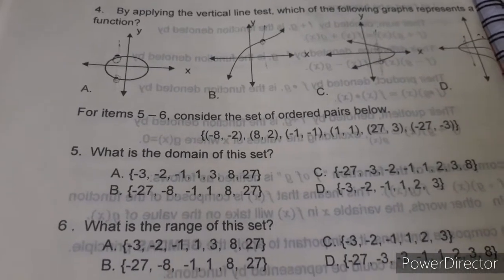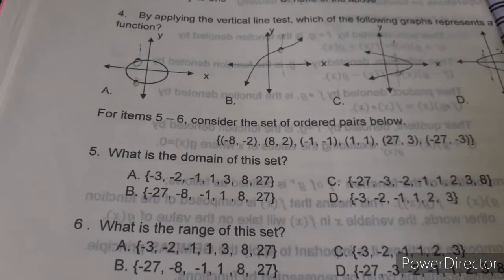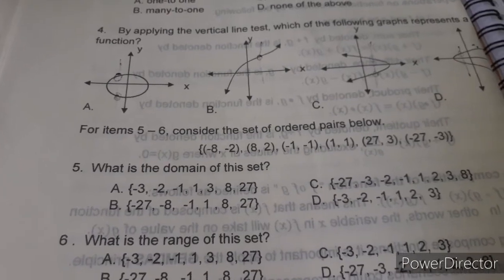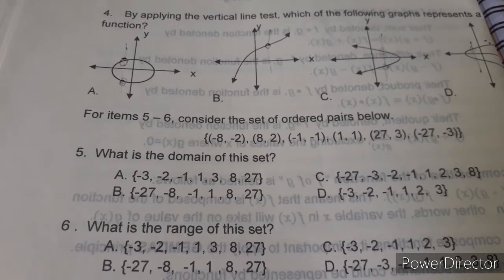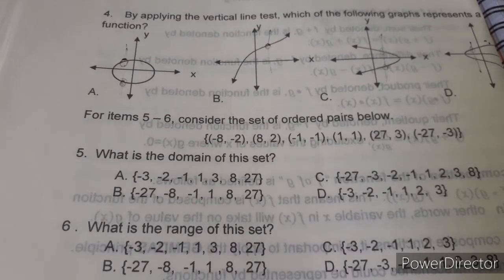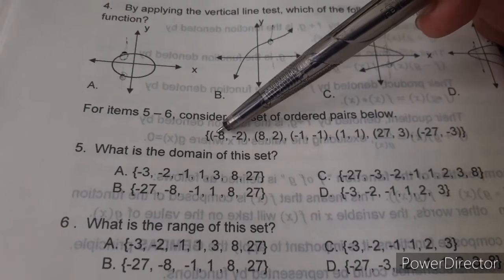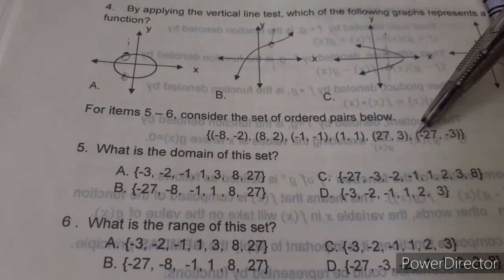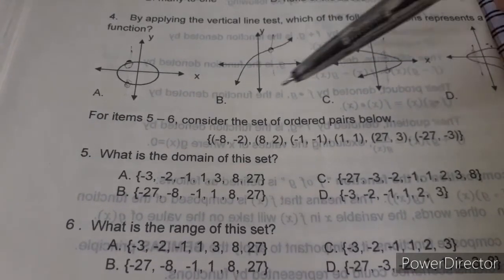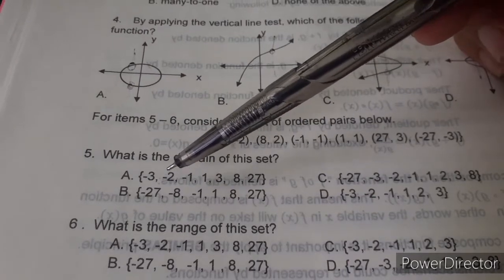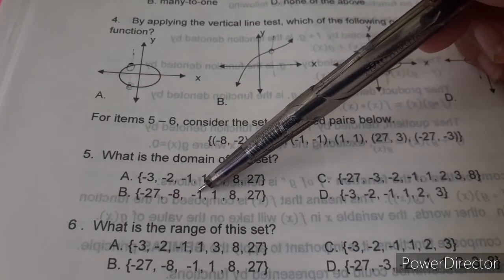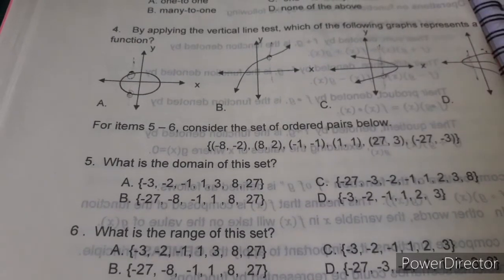So number 5. Consider the following set of ordered pairs. What is the domain of this set? When we say the domain, we refer to the first element, or the x-axis, or the x, or the abscissa. So it should have -8, 8, -1, 1, 27, and -27. If you take a look at that, that would be letter B. You have -27, -8, -1, 1, 8, and 27.